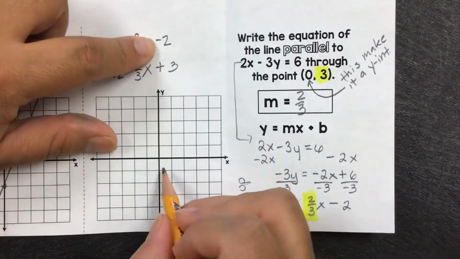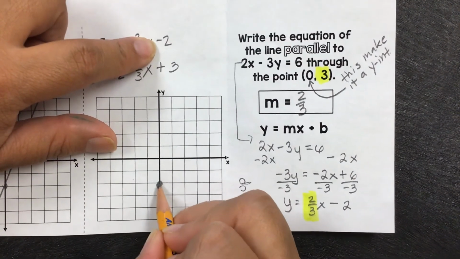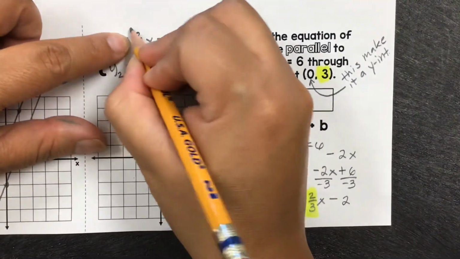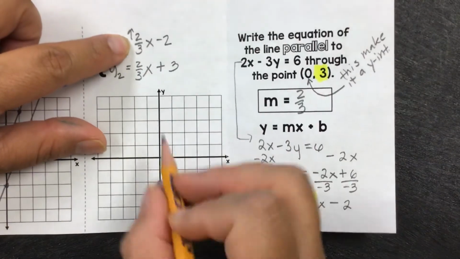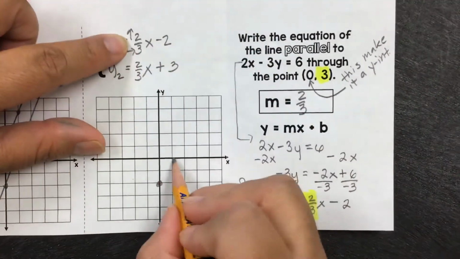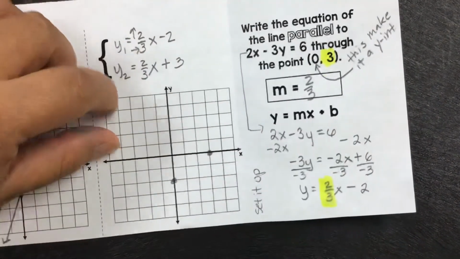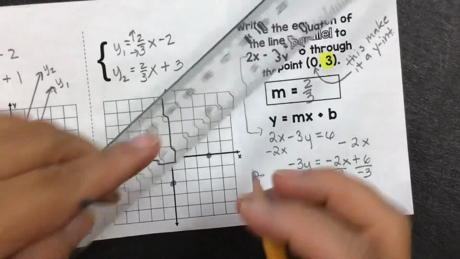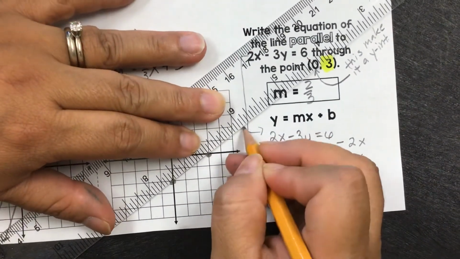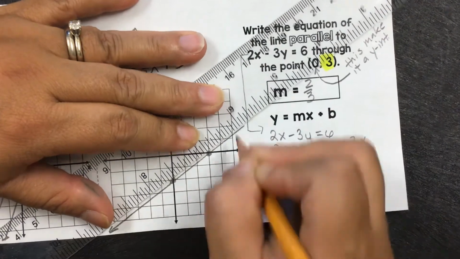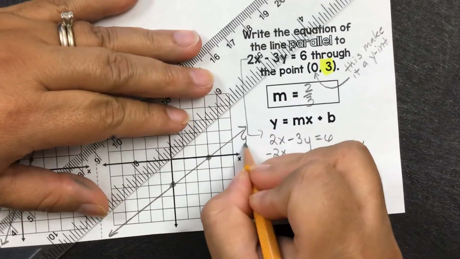To graph, we start at the negative 2. We go up 2, and to the right 3. Make sure you go past the graph, put arrows at the end, and call it y1.